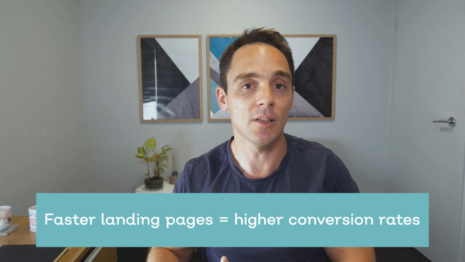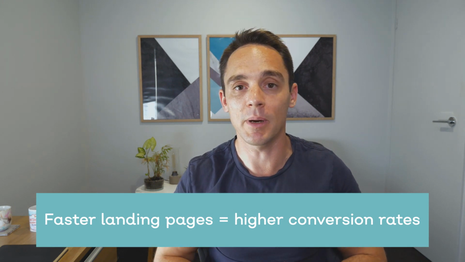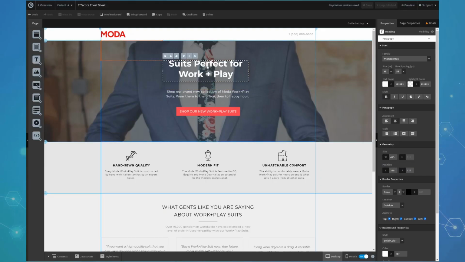Now, speed matters because the faster a landing page loads, the more likely a person is to convert. If you have a slow loading landing page, more people will drop off without converting, and that costs you money. So I do highly recommend a tool. Now, the reason I choose Unbounce over other landing page builders, and I've used pretty much all of them now inside the agency, is because Unbounce is fast, as I said, and it's really easy to use.